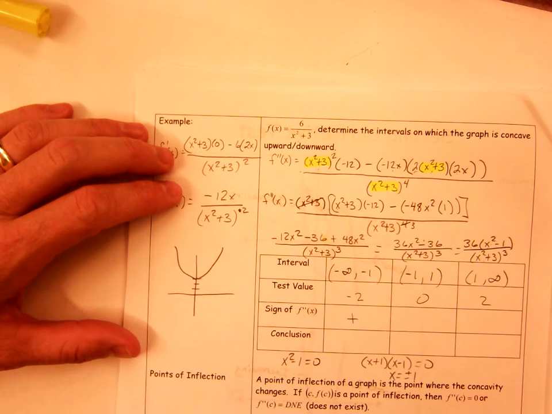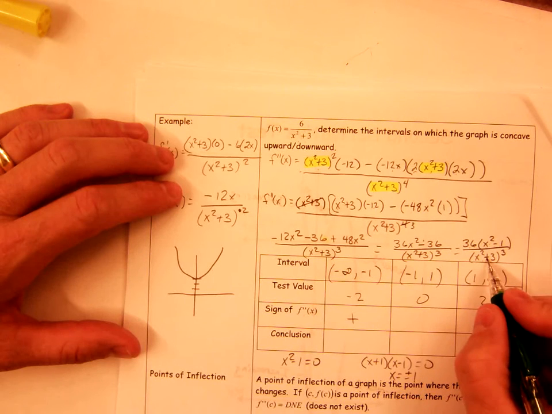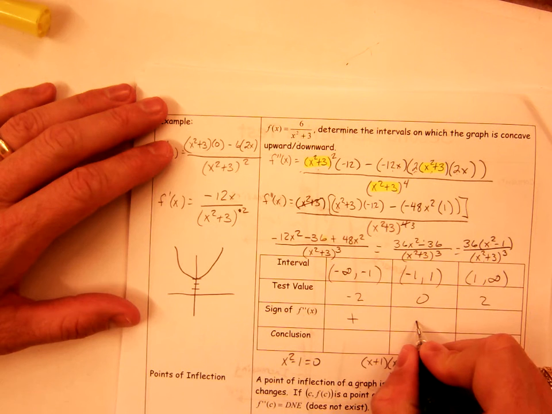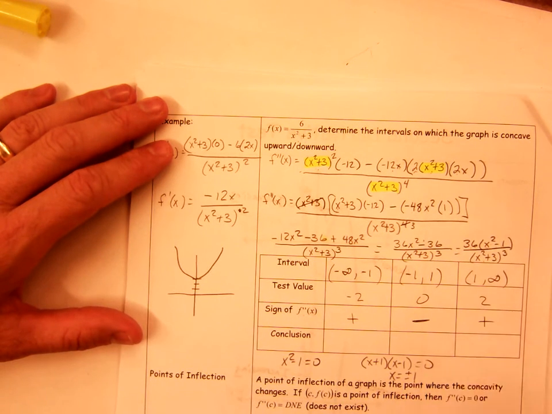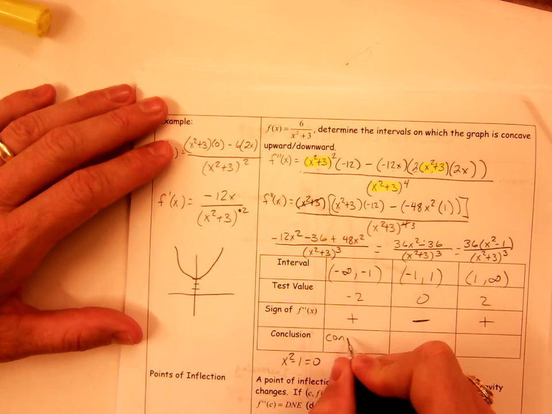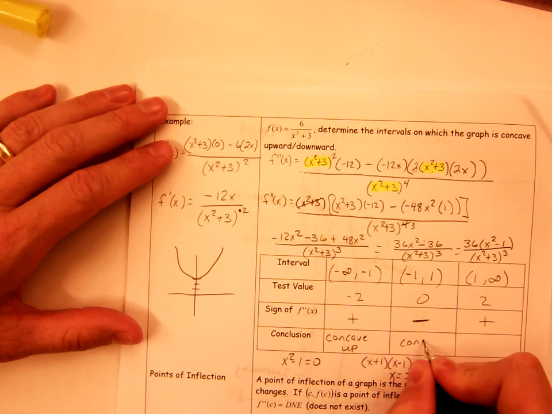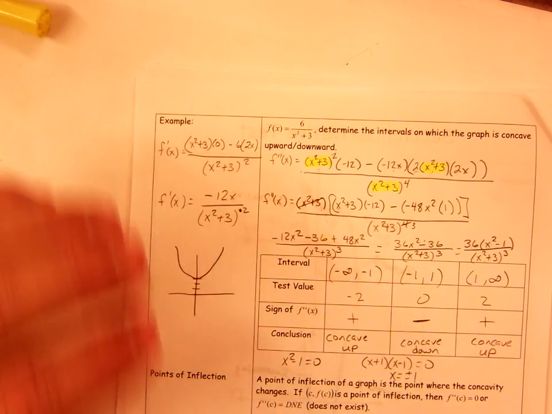Plug in a 0. 36 times negative 1 is a negative 36. The bottom's always positive, so this one actually is negative. Plug in a 2, get the same thing as we got when we plugged in negative 2. So this is concave up, concave down, concave up. All right, any questions about that?